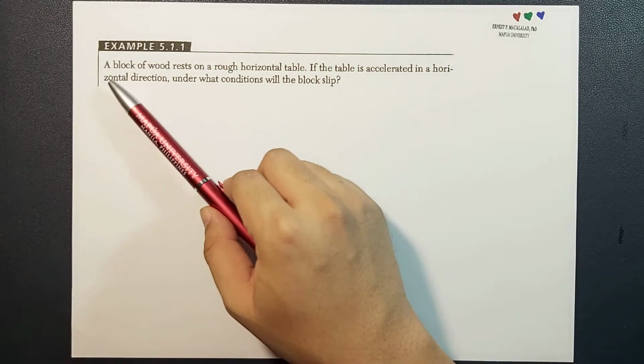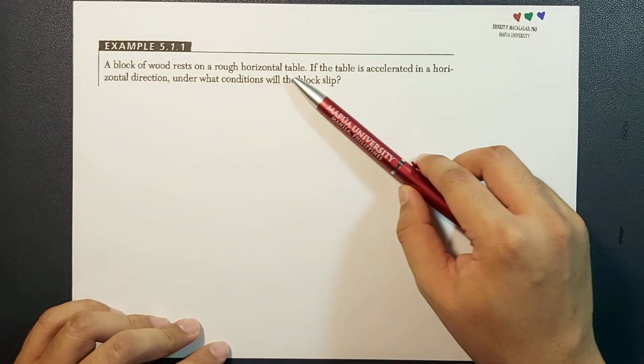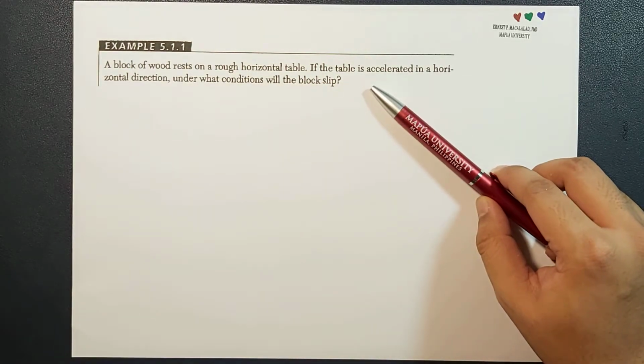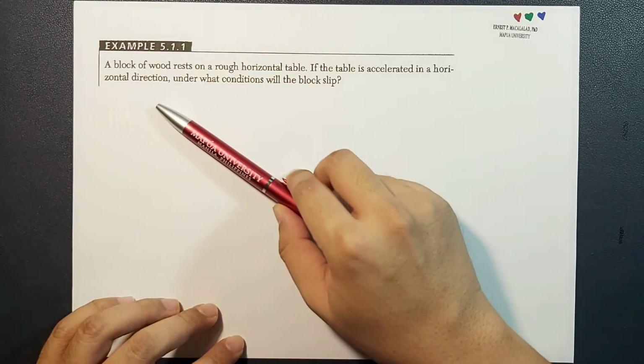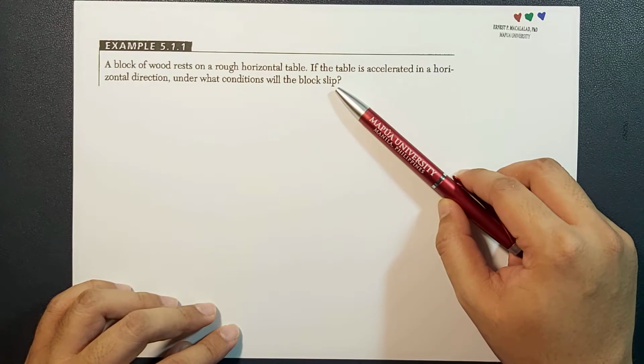The problem reads, a block of wood rests on a rough horizontal table. If the table is accelerated in a horizontal direction, under what conditions will the block slip?